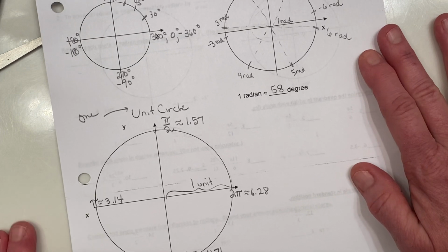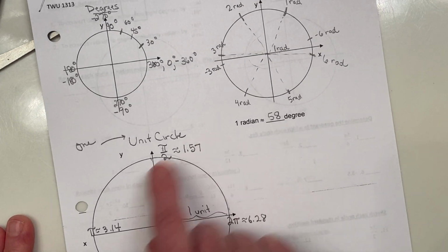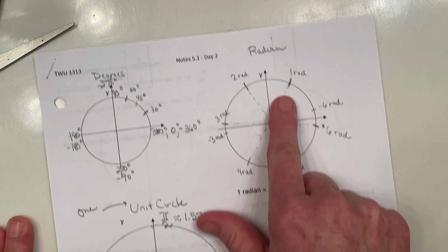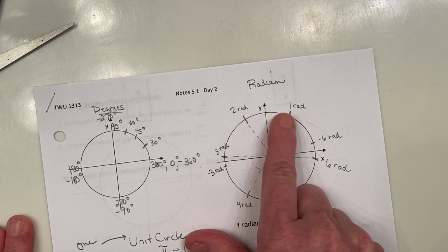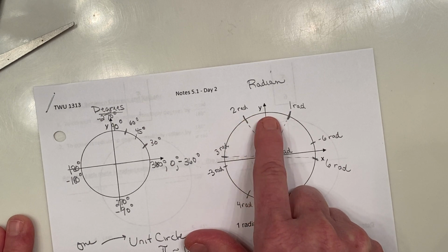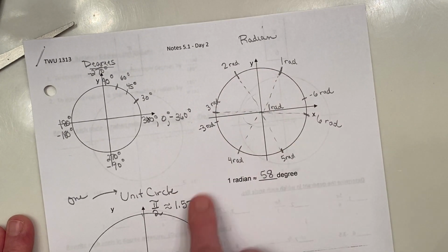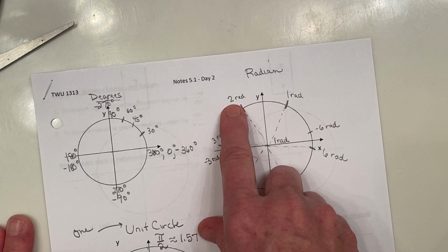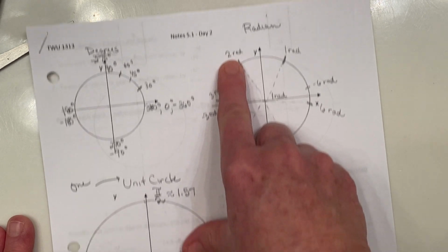All right, so we should see some similarities with our decimal numbers and what was going on up here. Remember, this was 1 radian, 2 radians. Halfway between 1 and 2 would be 1.5. And 1.57 is approximately close enough. That is pi over 2. So I can call this angle measure right on the positive y-axis pi over 2, which is approximately 1.57, which makes sense between 1 and 2.